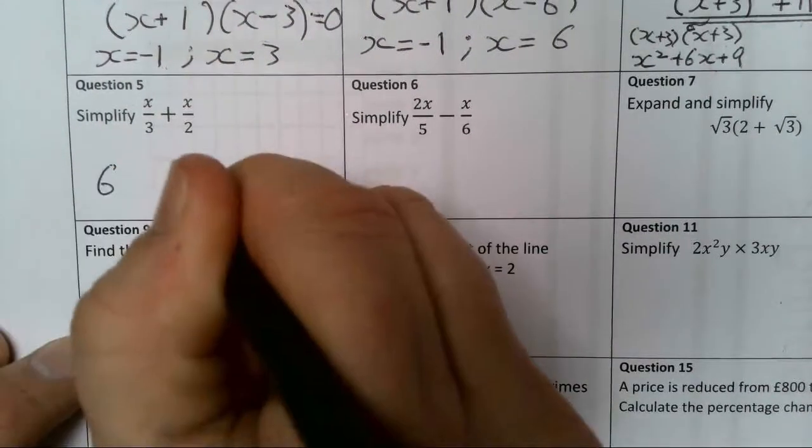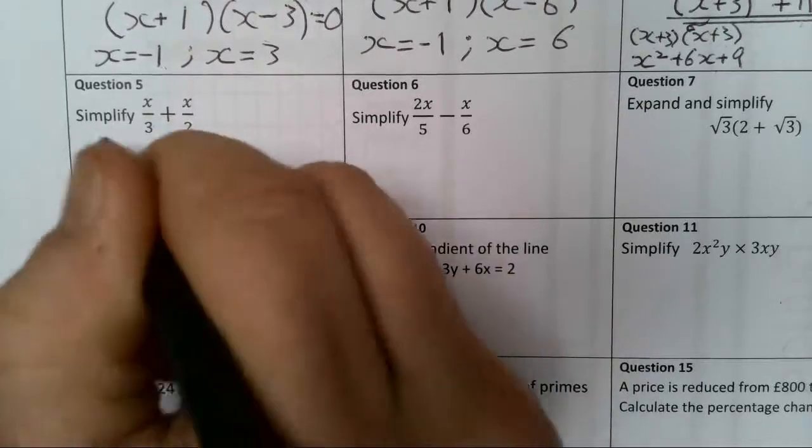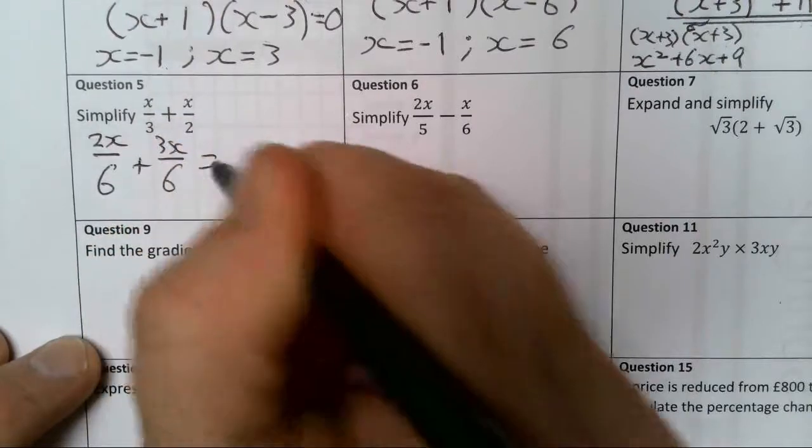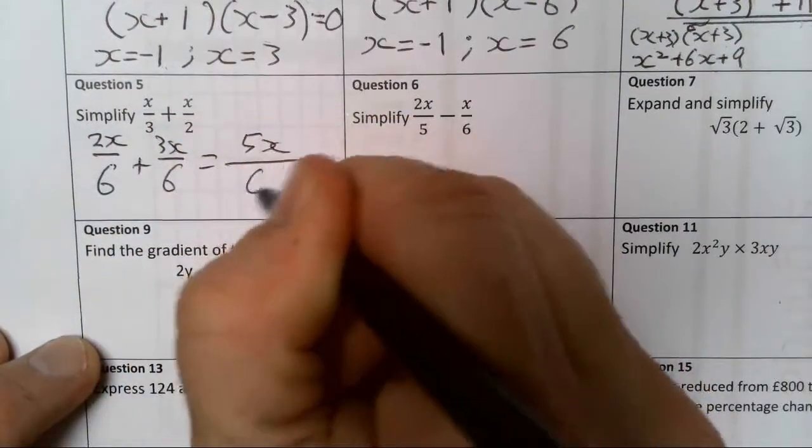So we've got, out of 6, lowest common multiple, so I've got 2x out of 6 plus 3x out of 6 gives me 5x over 6.